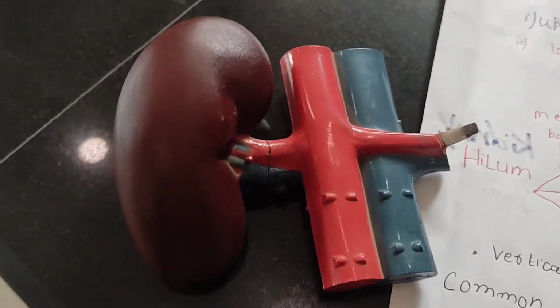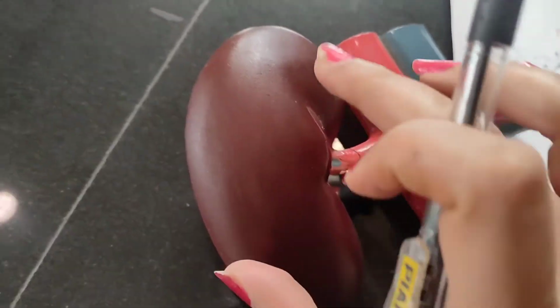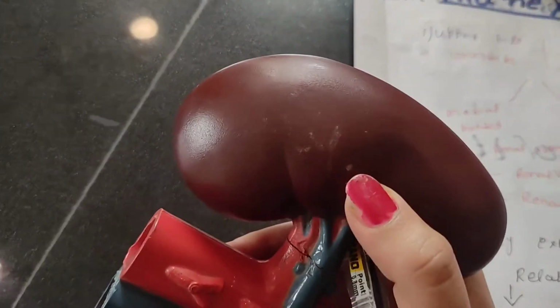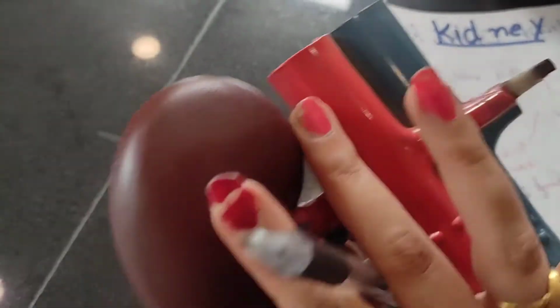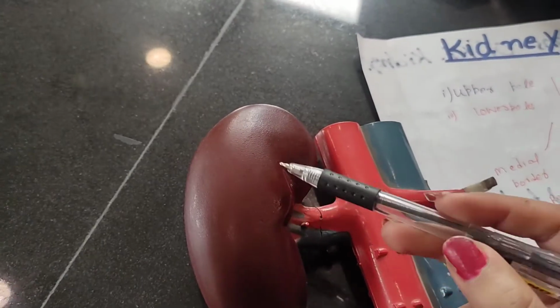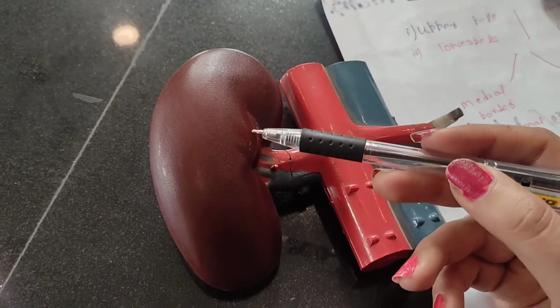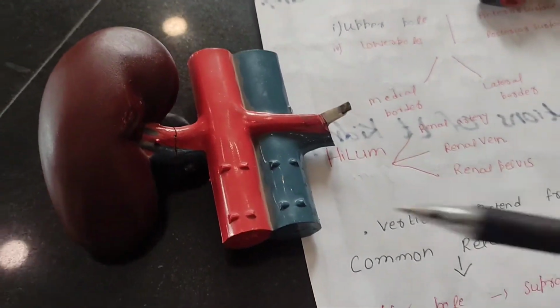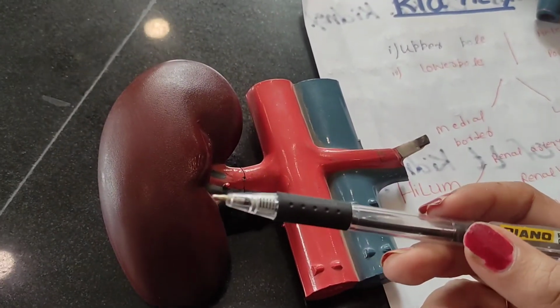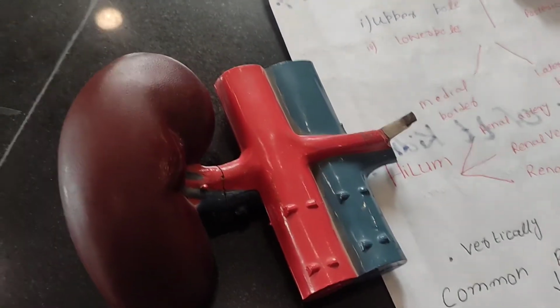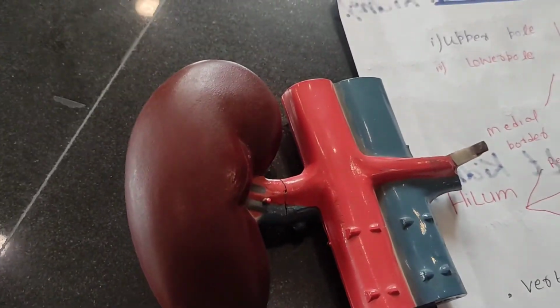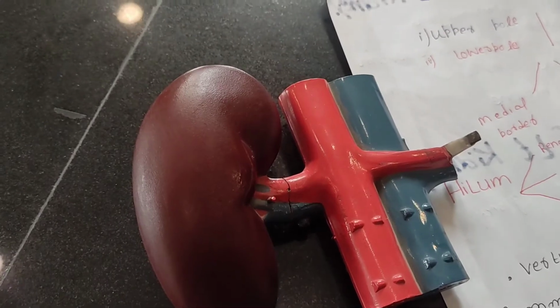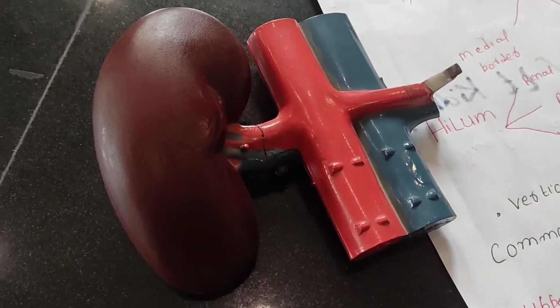So kidneys have two surfaces. This is the anterior surface, while this is the posterior surface of the kidney. The anterior surface of the kidney is irregular, while the posterior surface of the kidney is smooth. You cannot appreciate it on the model, but on the specimen you can see that the anterior surface is irregular but the posterior surface is smooth.